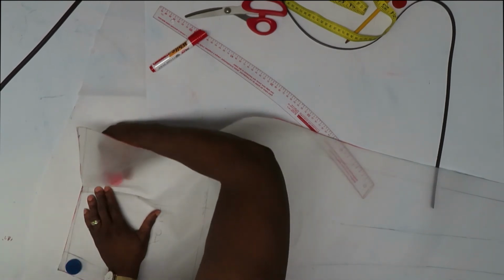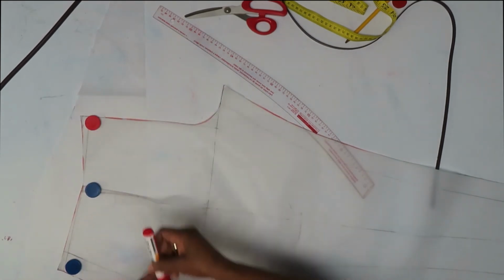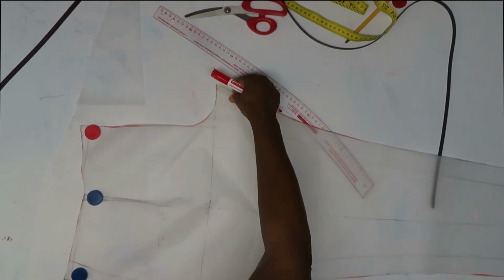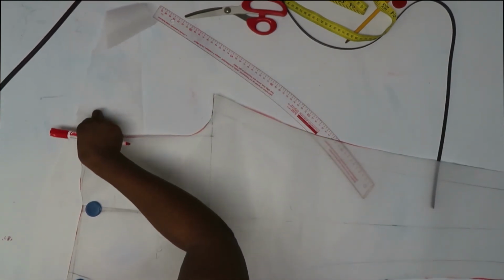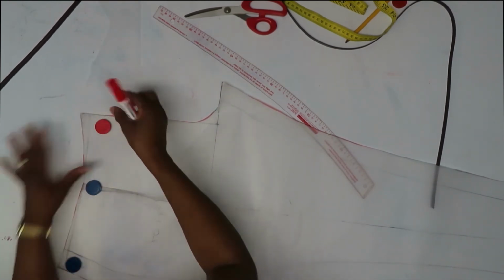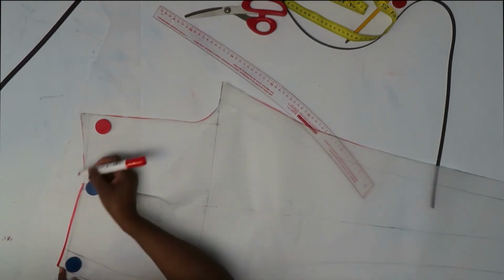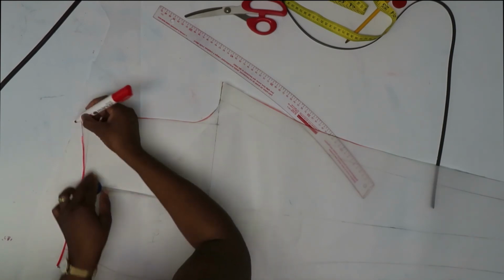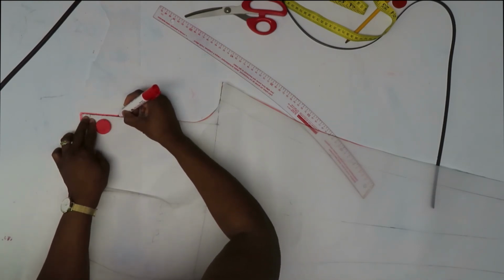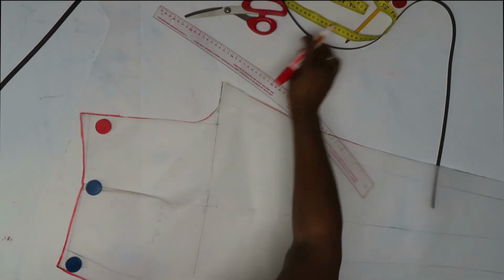Alright. So then I will trace it out again. Move a little bit this way. So that is that. Actually, I want to know how many inches you like to have.